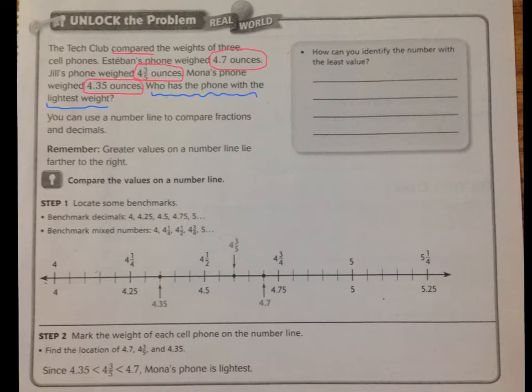You should have squiggle underlined who has the phone with the lightest weight, circled the 3 different weights they gave you, and then I actually just straight underlined the word compared to show that we needed to place them in some sort of order. And right here it says you can use a number line to compare fractions and decimals. Now if we're using a number line, how can we identify the number with the least value? On a number line, where would be the lightest or the least value of weight? Write that right here in the box.